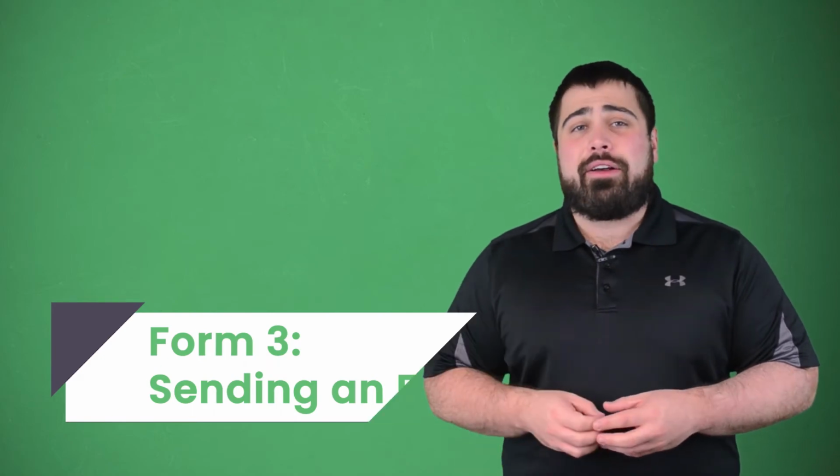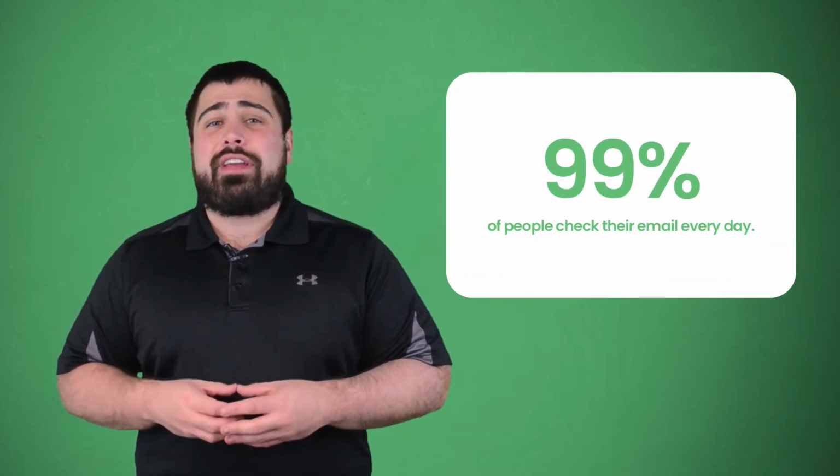The third perfect way to send a past due letter is as an email. 99% of people check their email every day. That's not that surprising of a statistic if you consider this form of communication is still widely accepted by most workforces. Furthermore, it's only become more accessible with smartphones being able to connect to it. But sending a past due letter notification via email is a little bit trickier than something like an appointment reminder.